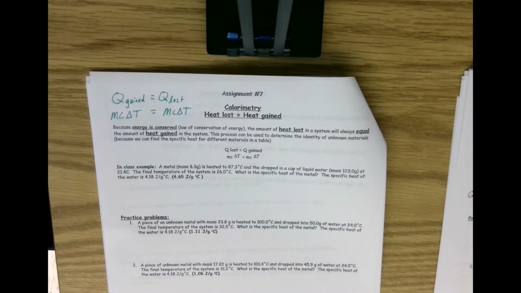We'll just assign the correct sign, plus or minus, when we get done. So mass will always have what sign, positive or negative? Positive. Specific heat will always be positive. And then ΔT can be either positive or negative. Temperature can increase or decrease.